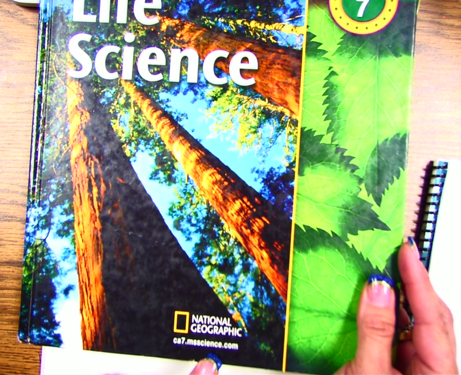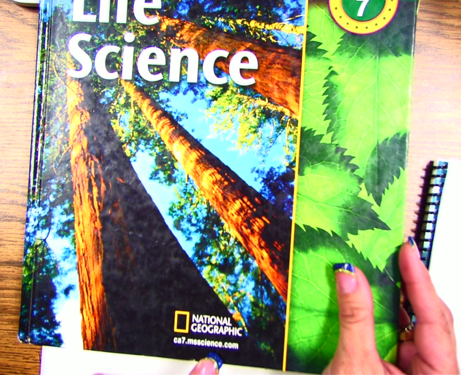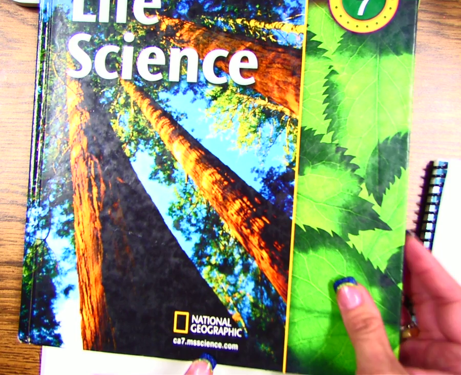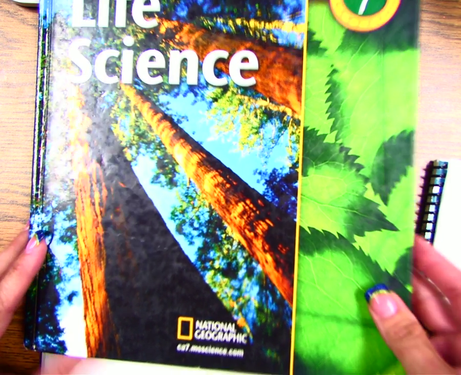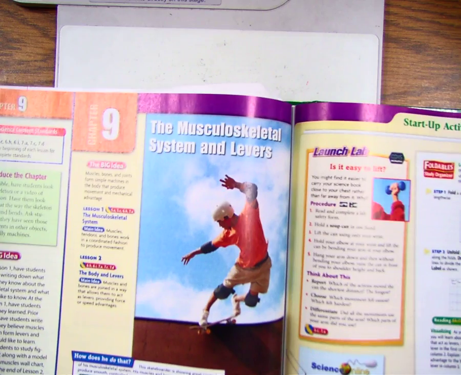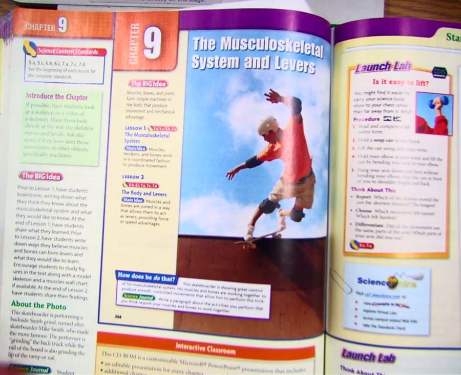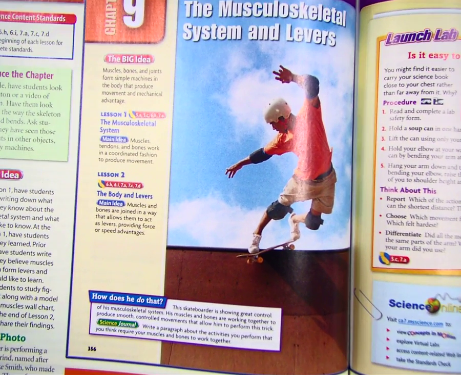ca7.msscience.com. You're going to want to plug that into your computer because there are online labs, there are tests, there's study guides, there's all sorts of stuff on this website that you're going to be required to use, but also that you can use to help you. So you're going to want to remember that website and maybe check it out, just taking a look at different things.